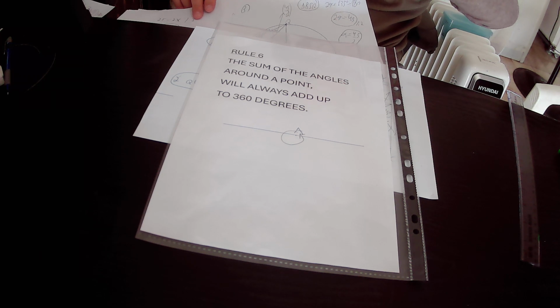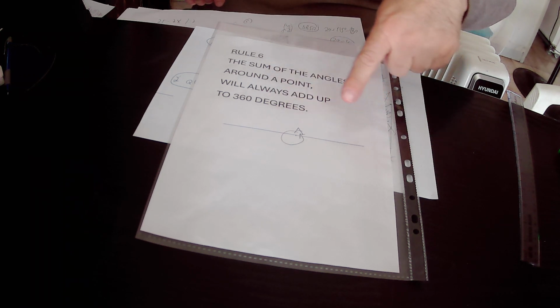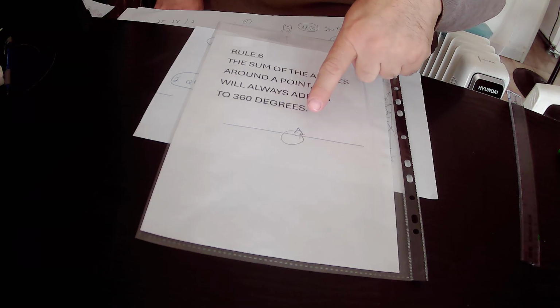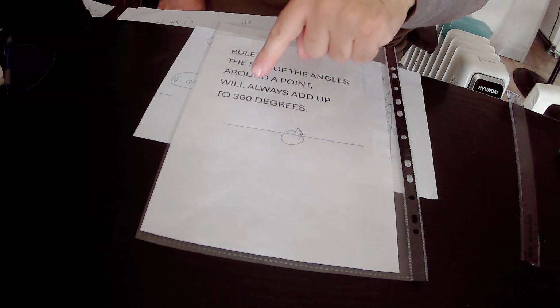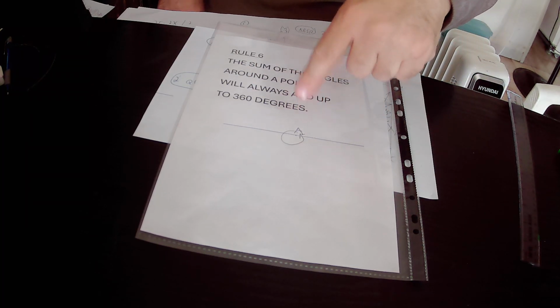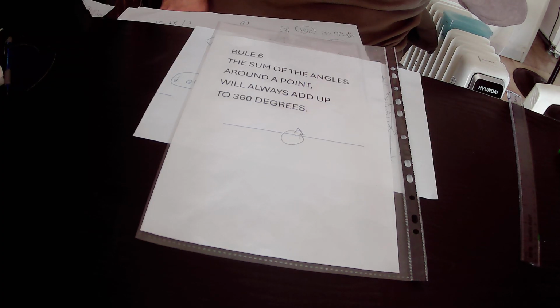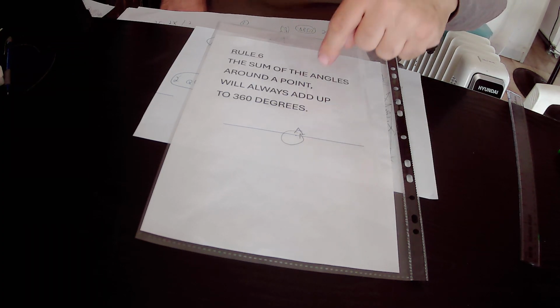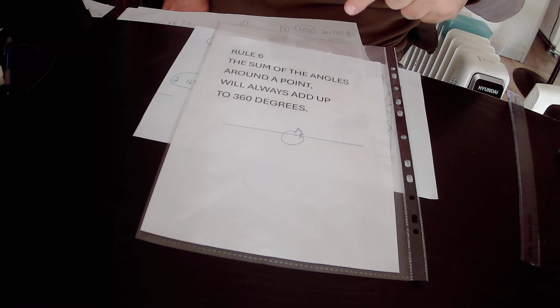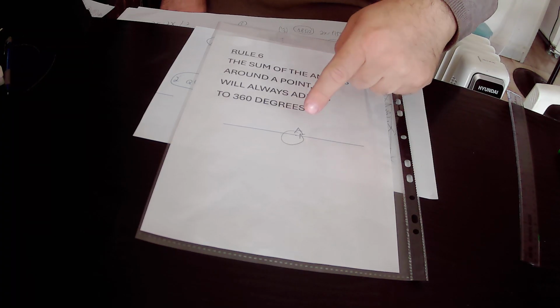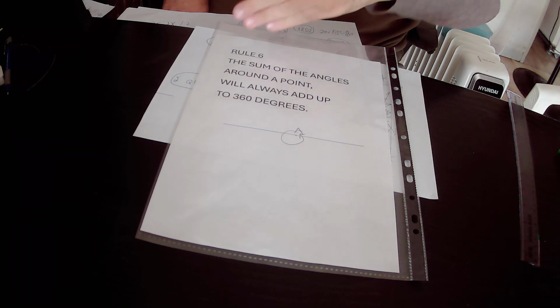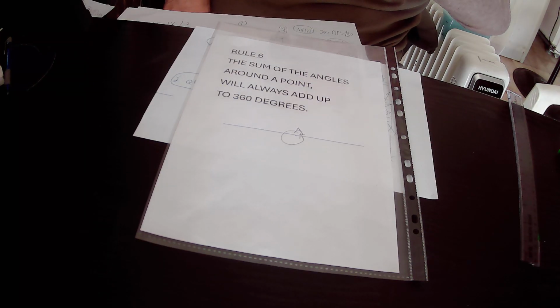According to rule number 3, the sum of the angles on the upper side of this straight line at point A equals 180 degrees, and also the sum of the angles on the lower side of this straight line at point A must be equal to 180 degrees. And therefore in total the sum of the angles around point A will be equal to 180 degrees plus 180 degrees, that is 360 degrees, exactly according to this rule number 6. You can actually implement rule number 6 in our drawing.